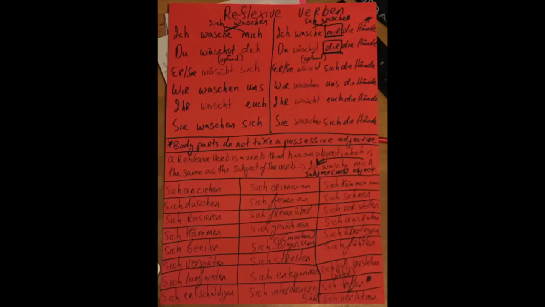Sich freuen auf, I'm looking forward to. Sich freuen über, I'm joyous about. Sich gewöhnen. That's normally used with sich gewöhnen an, as in the preposition at the end. So to get used to. Sich Sorgen machen, I've put machen up there because it's normally used with machen, to worry about. Sich streiten, to quarrel or to fight about. Sich begeistern, to be excited about, to be enthusiastic about. Sich interessieren für, okay, to be interested in.